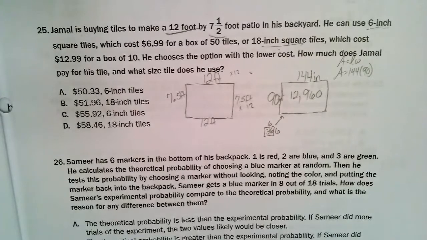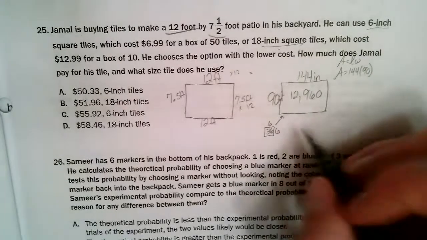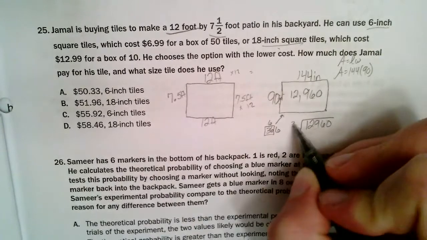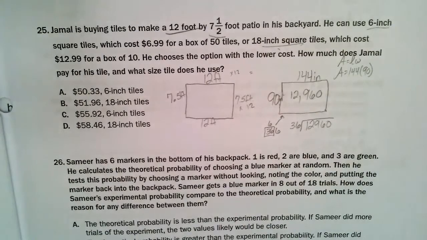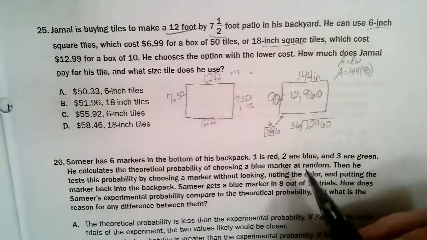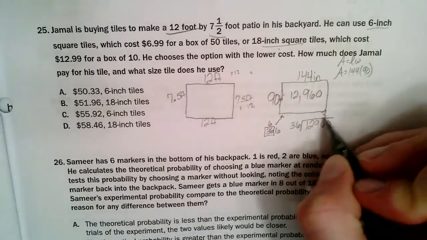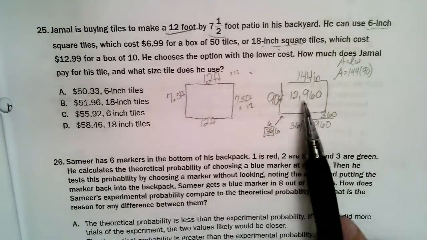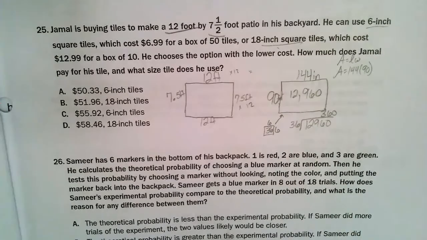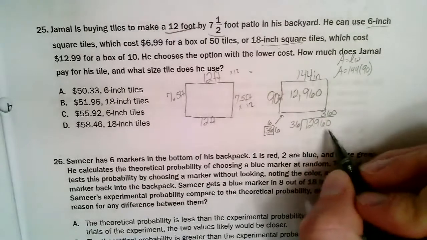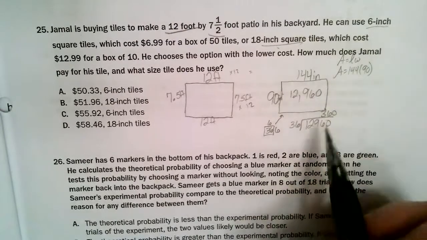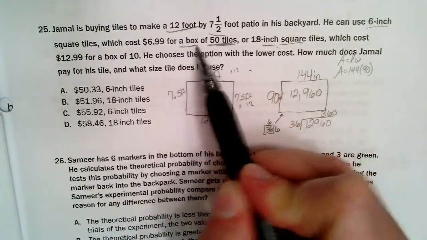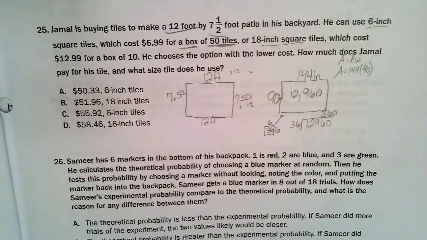Okay, and I'm going to divide to figure that out. So I've got 12,960 divided by 36. Now when you do that in your calculator, you're going to get 360. So it's going to take 360 of these tiles to fit inside this area here. Well, each of the boxes is divided up into 50 tiles. So one box has 50 tiles in it. So I need to figure out how many boxes I'm going to need.